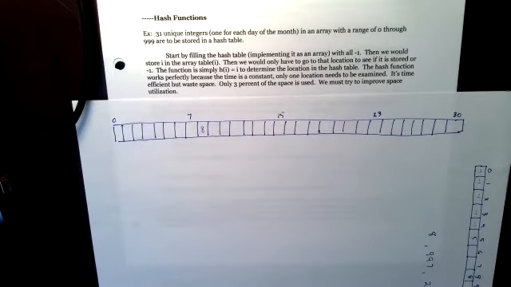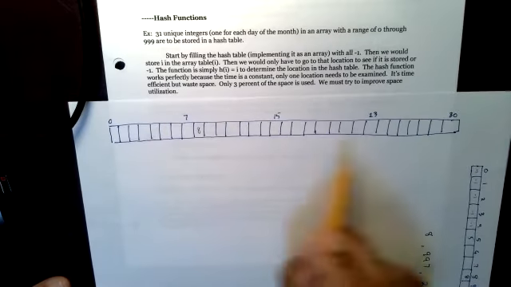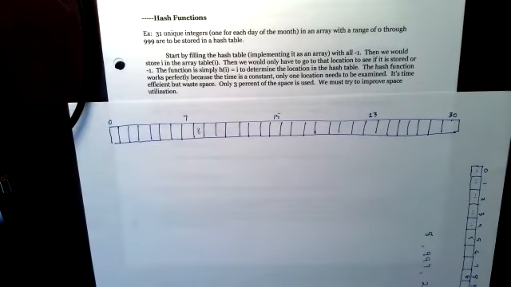Any ideas where you'd like to put 997? At the end, maybe? Okay, that's possible. If I have 31 spots available in here, and I give you a big number, 58, how can I represent that as a number from 0 to 30?